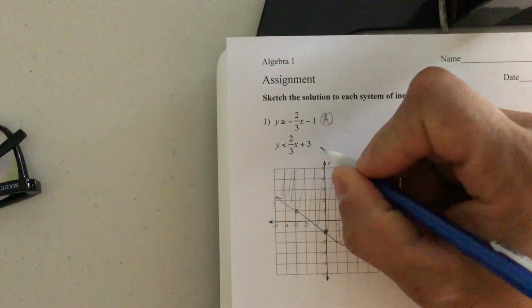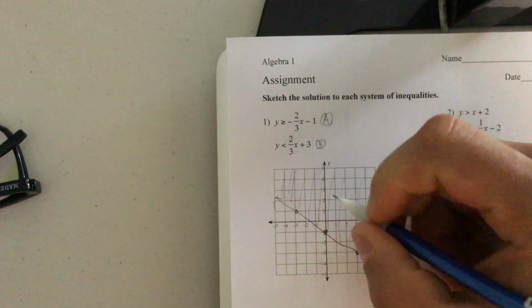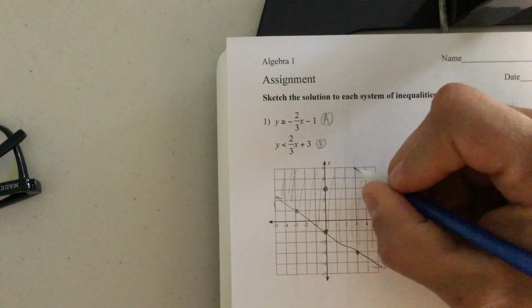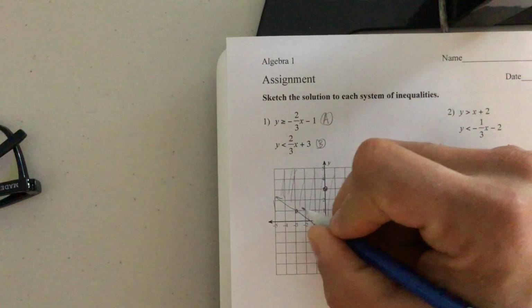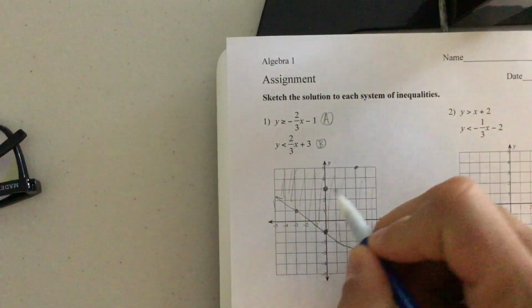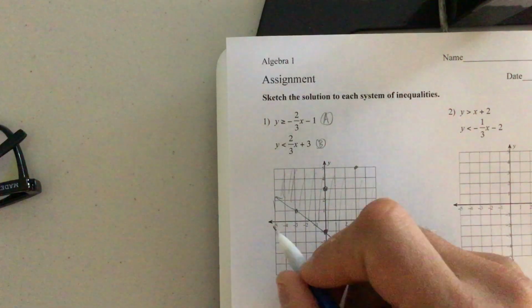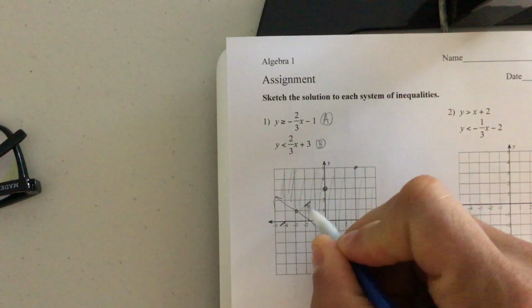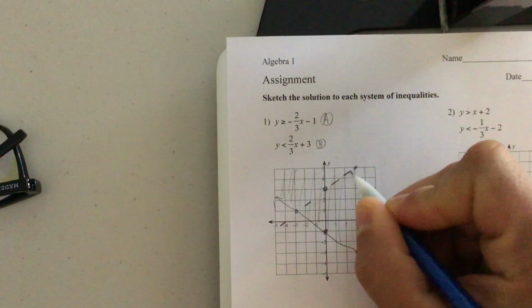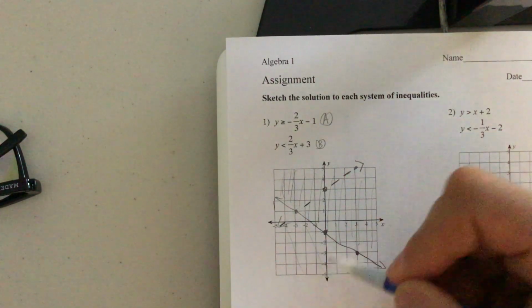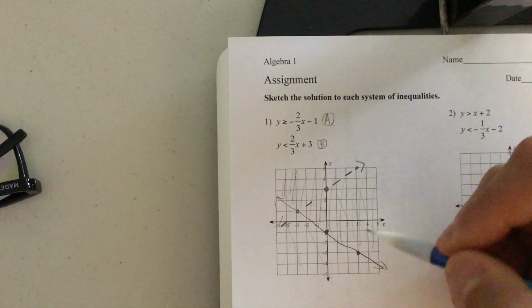We'll call this line B. This has an intercept of 3 and then up 2 over 3. Then how are we going to connect this line? Look, there is no or equal to here. That means this is a dotted line. And then we're going to shade below. Once again, very, very lightly.